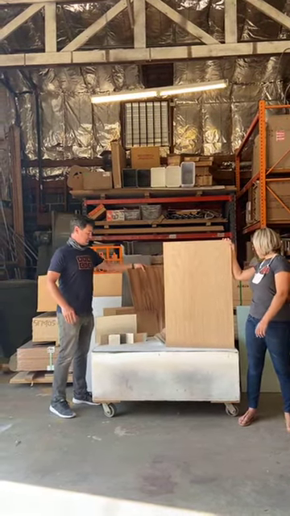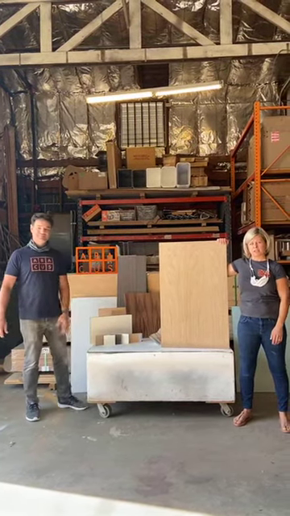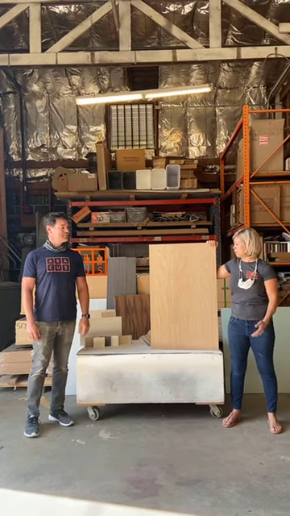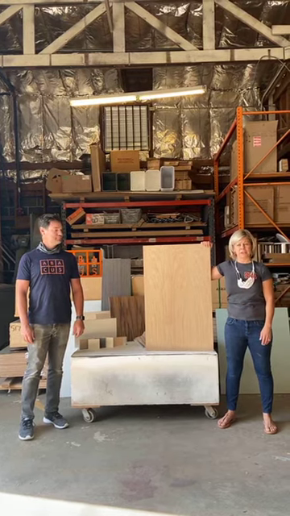But I think that pretty much covers just a quick overview of the materials that we work with here at Abacus. And we do some very custom options, so if you guys are looking for something outside of the box, we're definitely here to do it.